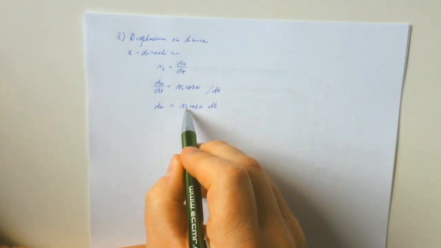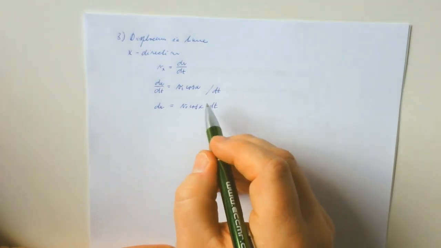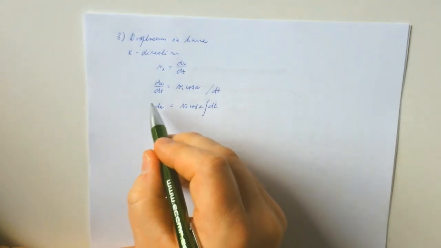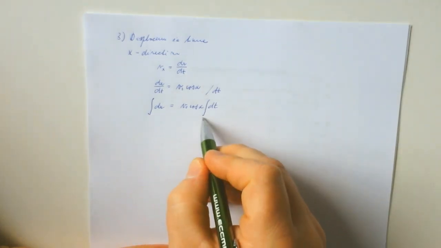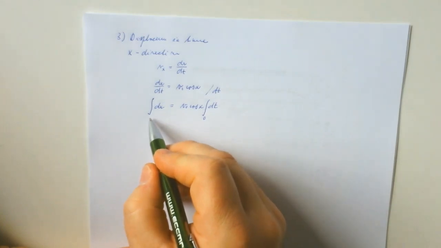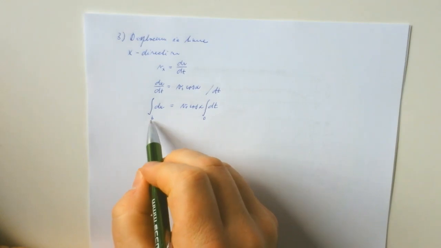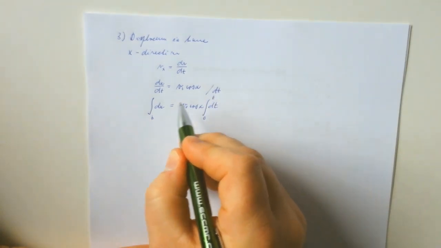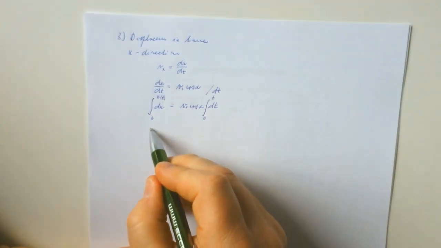Because v0 and cosine alpha are constants for the whole process, we can take them out of the integration, and we set our lower limits. When time was 0, the initial position was b with respect to the origin of the coordinate system, and there is the instant time and displacement at instant time.